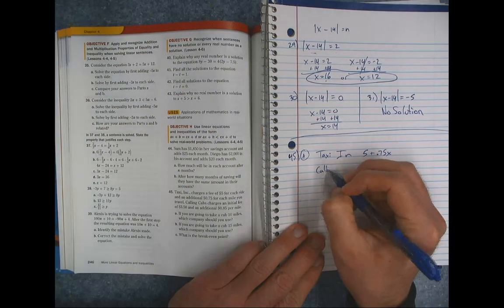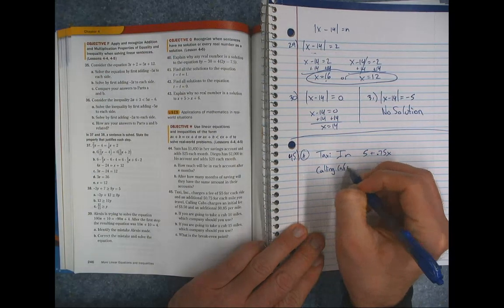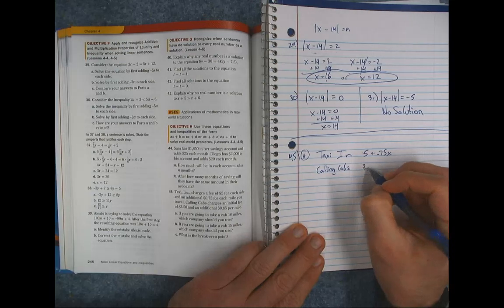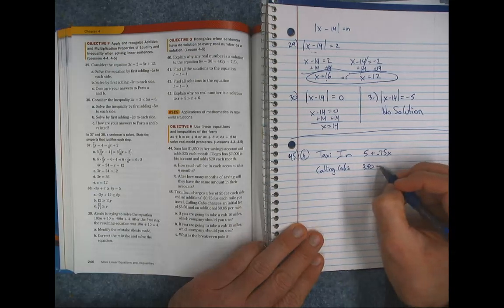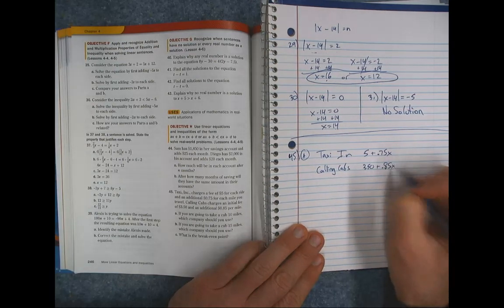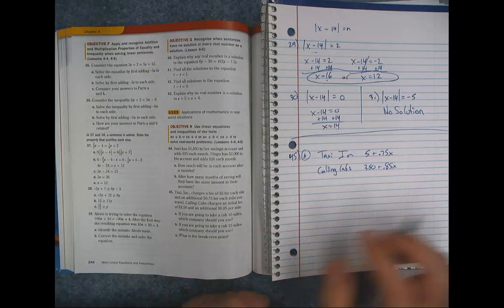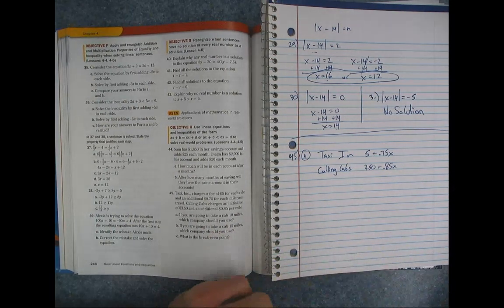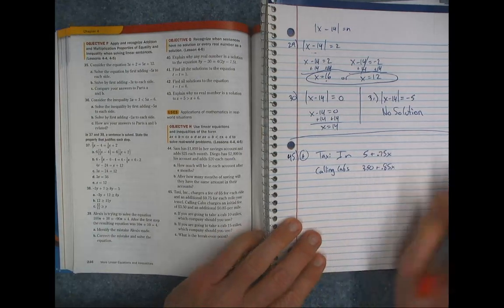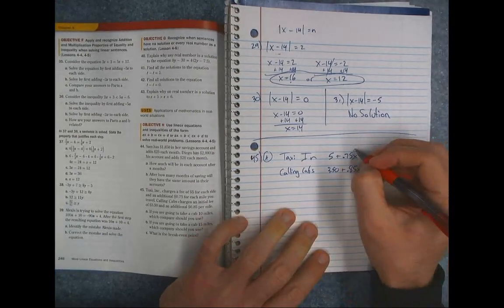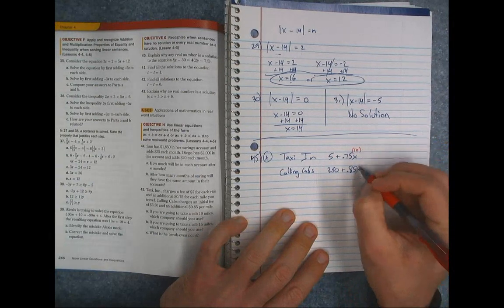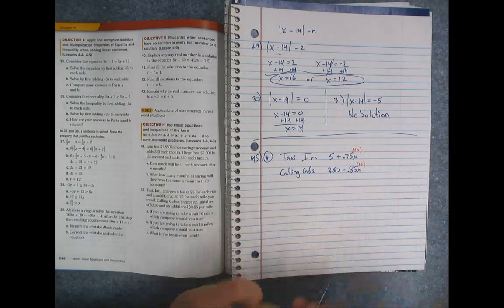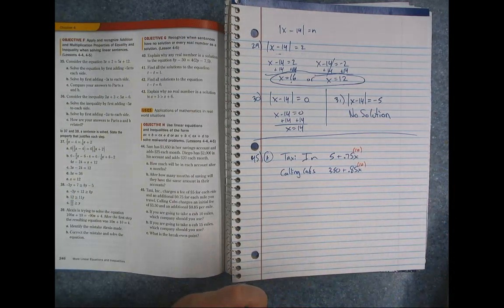And calling cabs, cheaper up front, $3.50, but they're going to charge you 85 cents per mile. So which one are you going to take if you're only going 10 miles? Basically, which one's cheaper? So you're going to plug into both of these. You're going to plug in 10 for x for both of these and find out which one's cheaper.